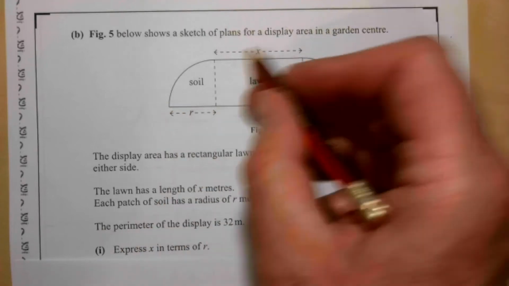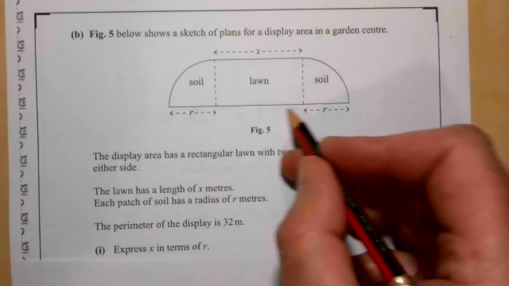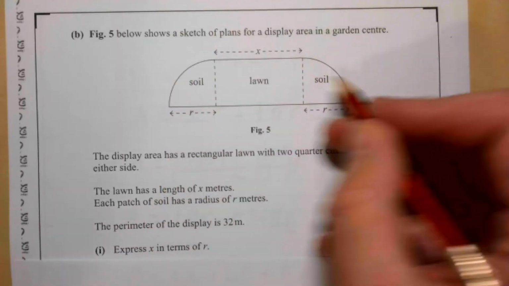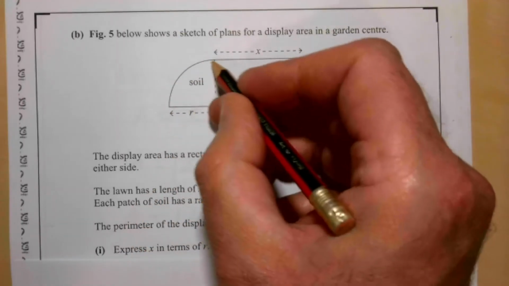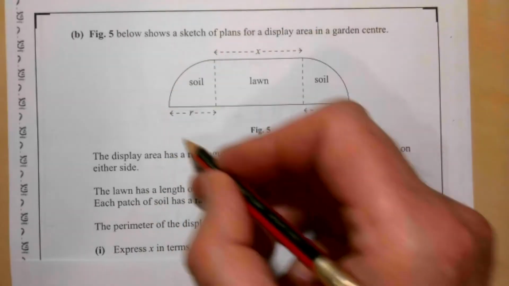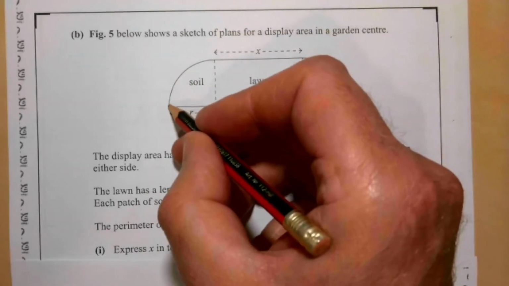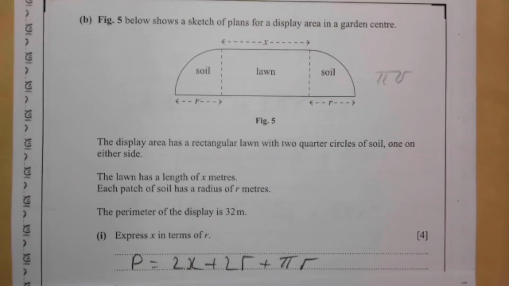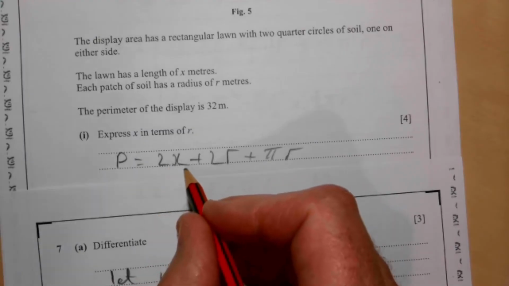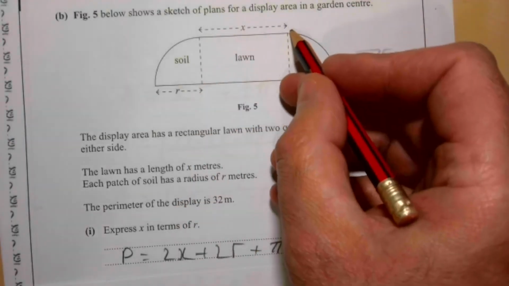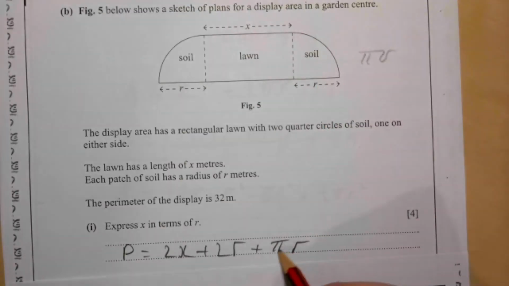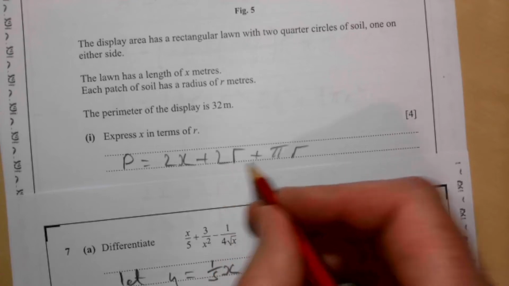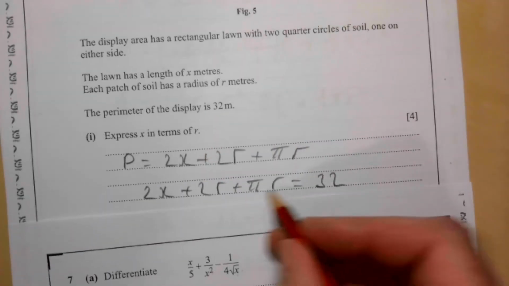So we've got to find the distance round here. So we're going to have r plus x plus r plus x, and then our 2 quarter circles. What are those quarter circles? If that's r, all the way round would be 2 pi r, so we only want half of that. We want that one plus that one. So it's going to be pi r. So we're going to have 2x, that's this plus this, part of the perimeter, 2r, this plus this, and then pi r, which is our half circle. We know 2x plus 2r plus pi r equals 32, so that's my next line.